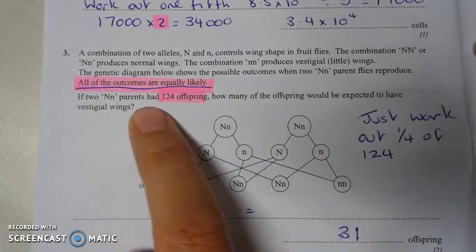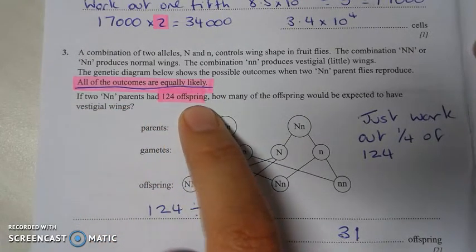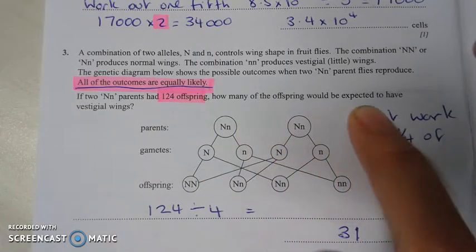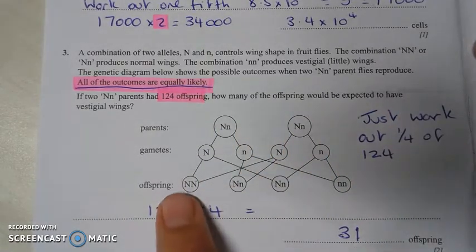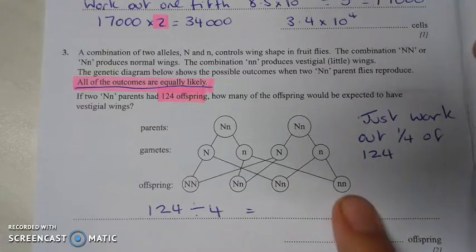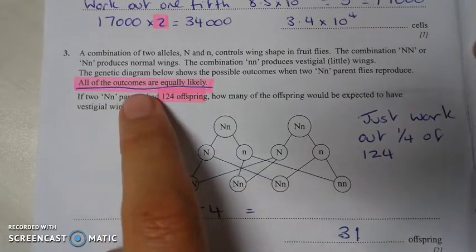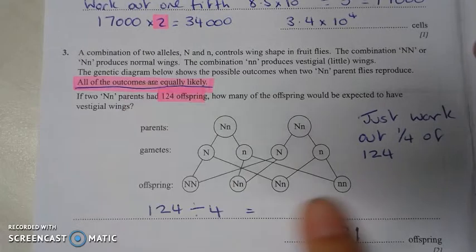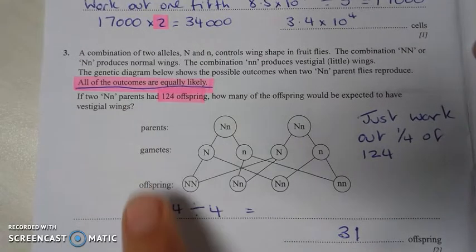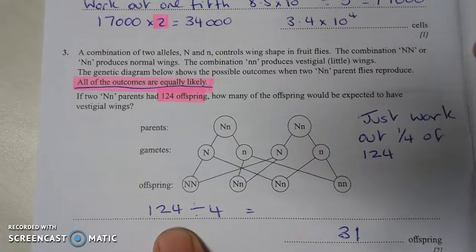So if 2 parents had 124 offspring, how many offspring would be expected to have vestigial wings? Well, I've got 4 possible offspring combinations, and it says they're all likely to be equal. So all I do is take my total amount of 124 and divide it by 4, and the answer is actually 31.